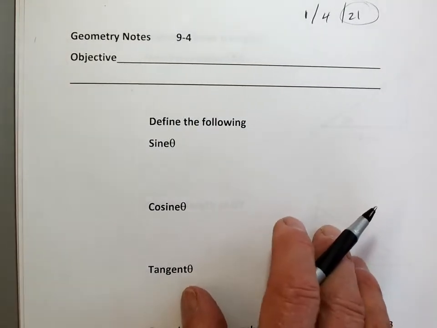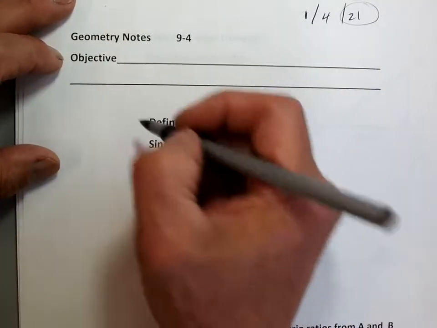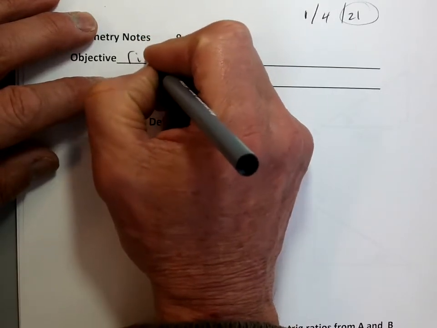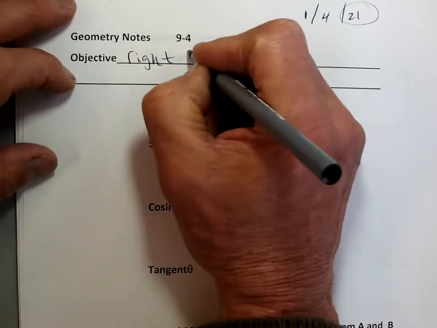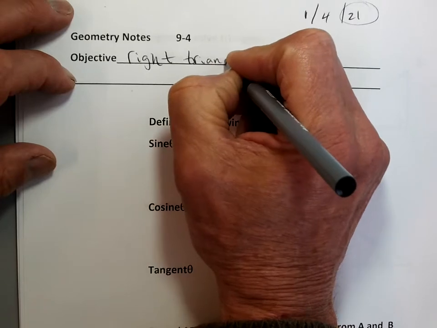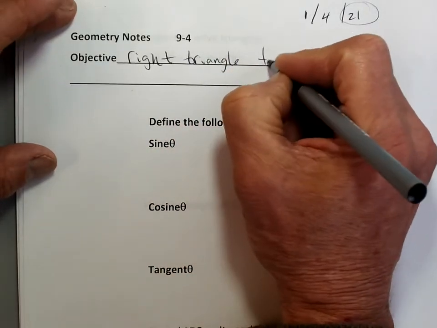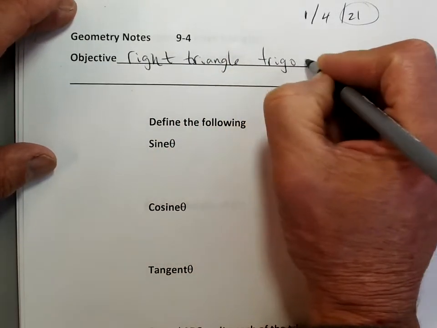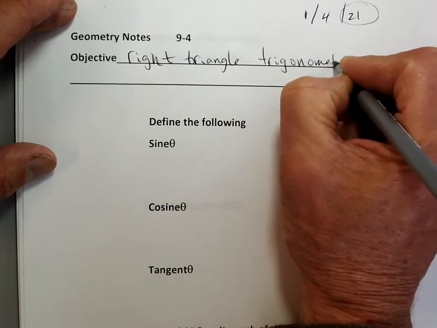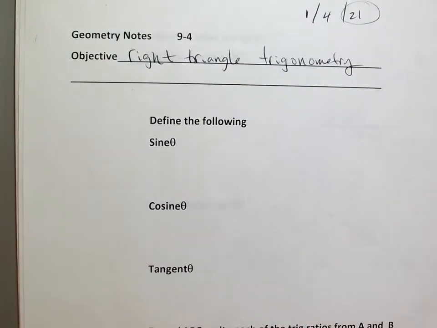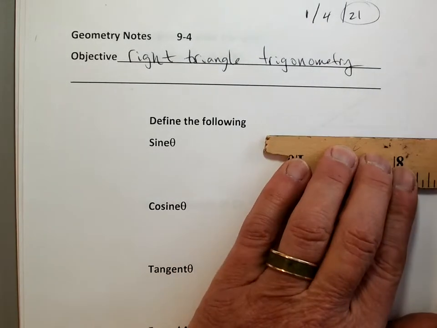So anyway, the objective. Today we're going to start trigonometry, okay? We're going to start right triangle trigonometry. It sounds hard, but it can be really easy. So what I want to do before anything is let's draw ourselves a right triangle, okay?